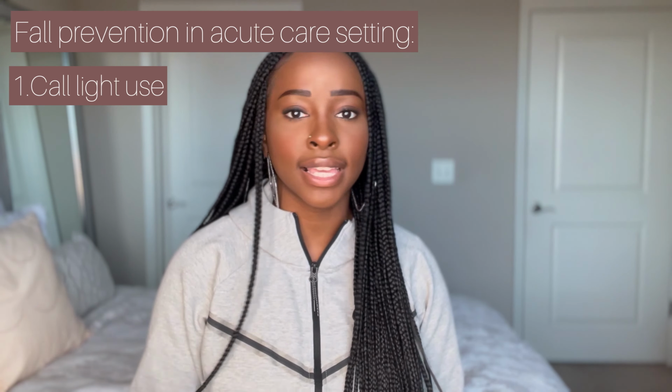When you're typing this up or writing it down, I would start with your topic, which is fall prevention in acute care setting, for example, and then your 3 subtopics, which is alarm fatigue, I said call light use, and delirium intervention strategies. And then after you get your subtopics together, you're ready to research those topics.